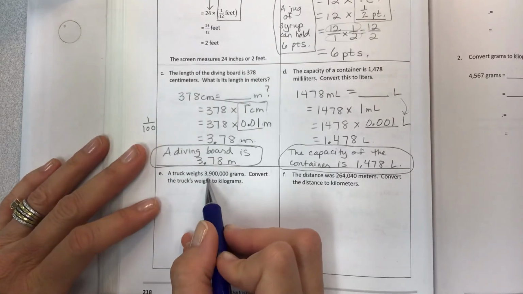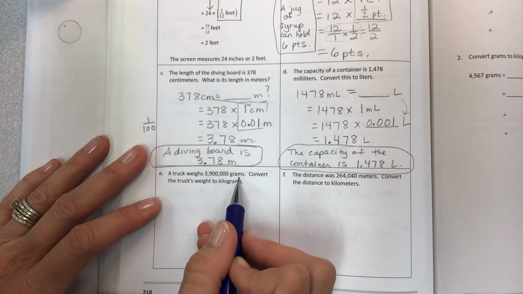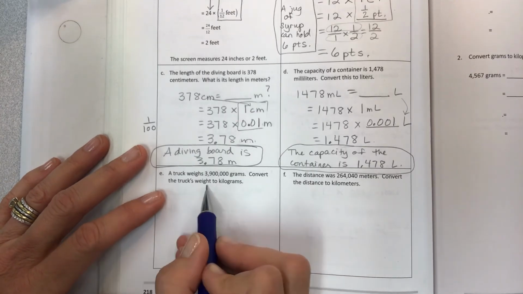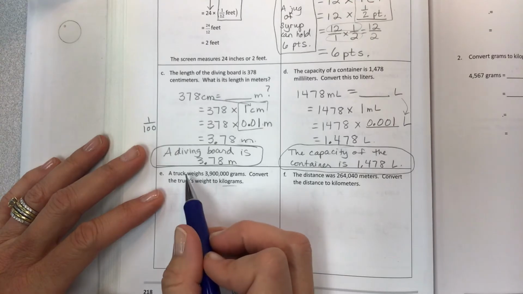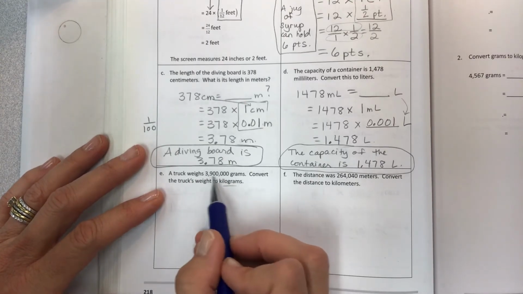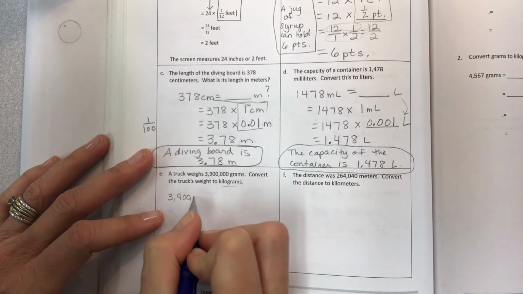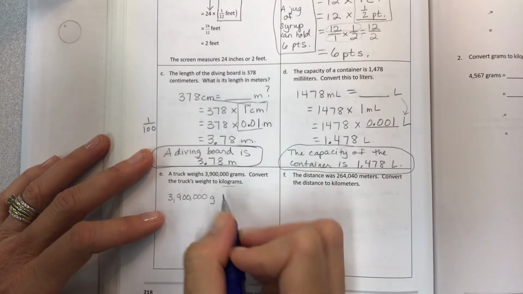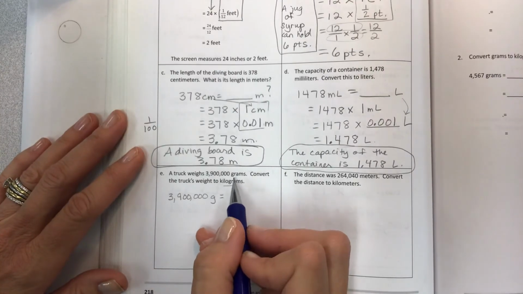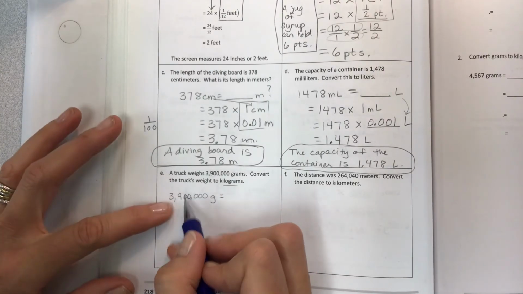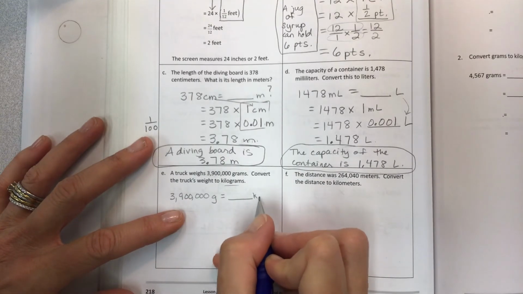A truck weighs 3,900,000 grams. That's a lot of grams. I surely don't want to be measuring a truck in grams. No, thank you. Convert the truck's weight to kilograms. This is a bigger unit. I want to use big units for big things, not small units, because then the numbers are huge. So we're going to take our 3,900,000 of the tiny grams unit. You know, a gram is like a paper clip. That's how much it weighs. So do I really want to measure a truck with paper clips? No, I don't. So equals how many kilograms?